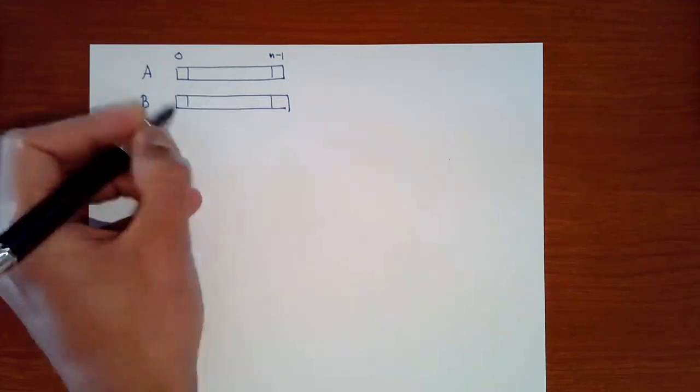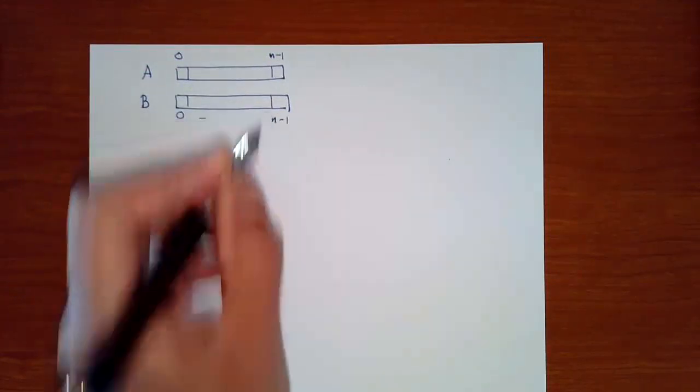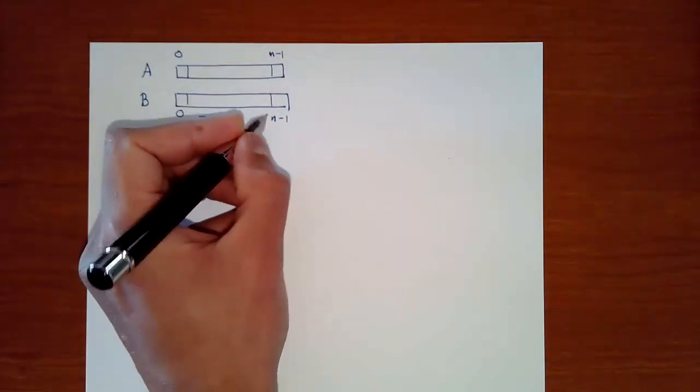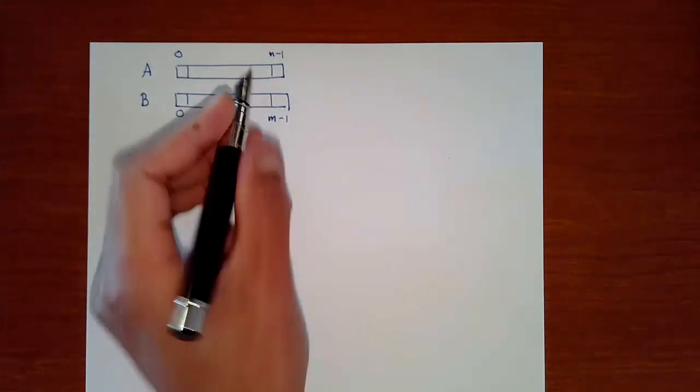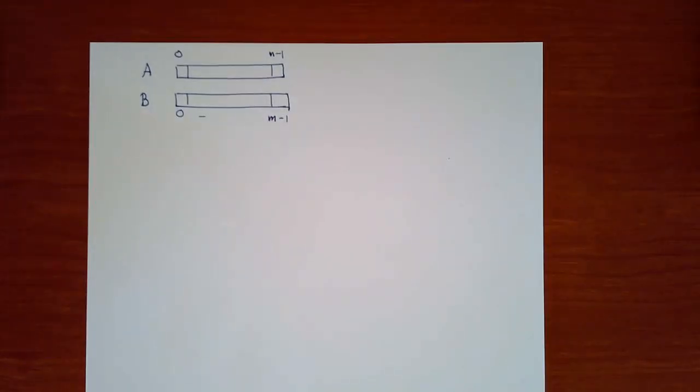Let's say one has length n and the other has length m. Okay, and let's try to come up with common subproblems.